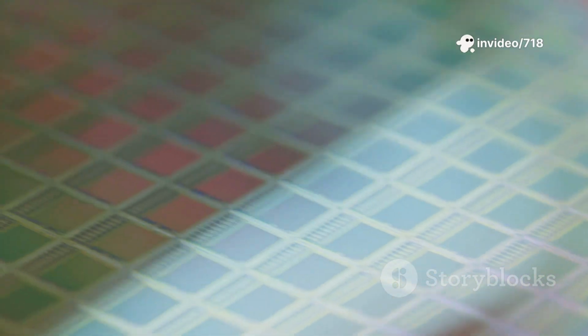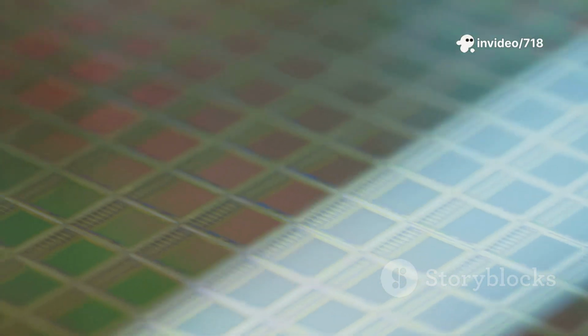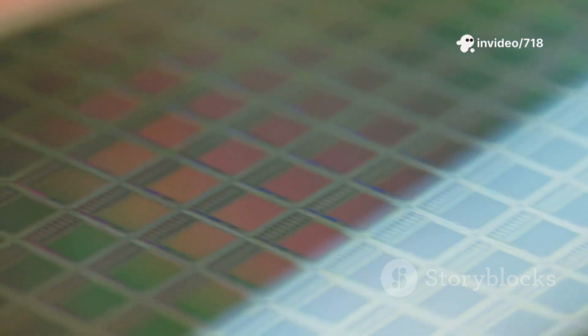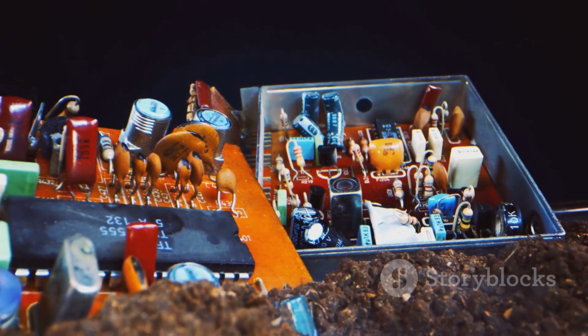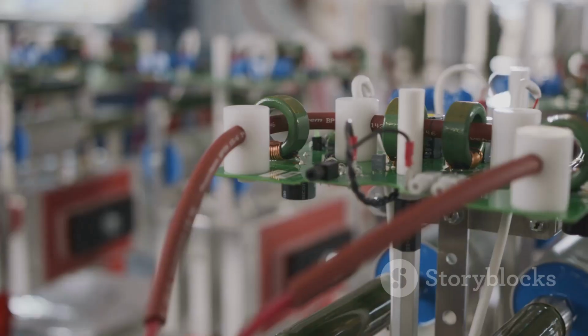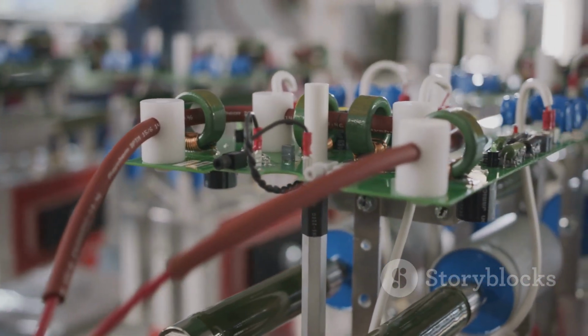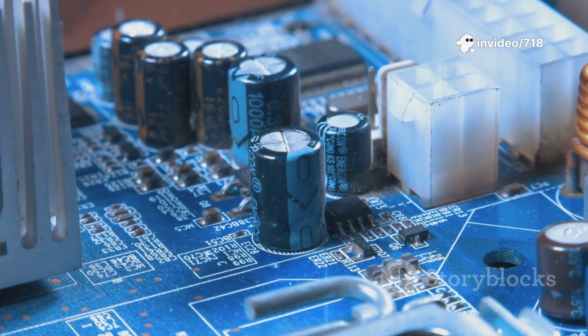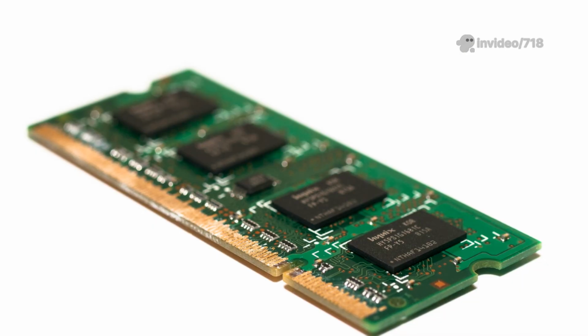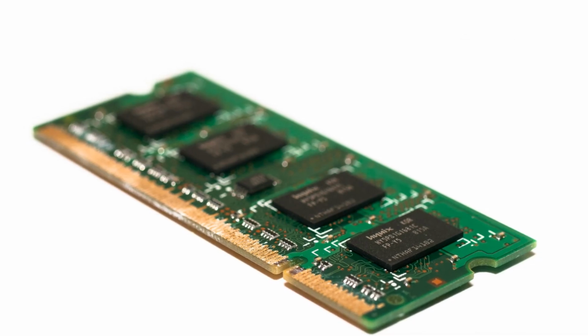Inside a DRAM chip, every single bit of information, a 1 or a 0, is stored in a microscopic component called a memory cell. This cell is incredibly simple, consisting mainly of a tiny capacitor and a transistor. Think of the capacitor as a tiny bucket that can hold an electrical charge. If the bucket is full of charge, it represents a 1. If it's empty, it represents a 0. This is the fundamental principle of storing data in DRAM.